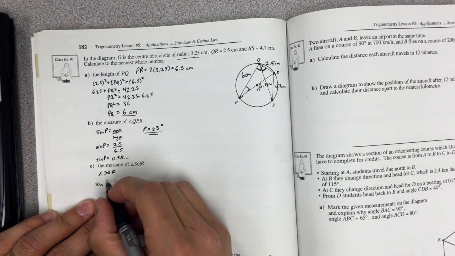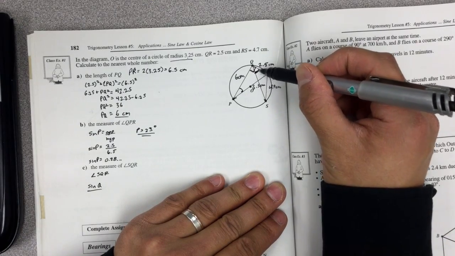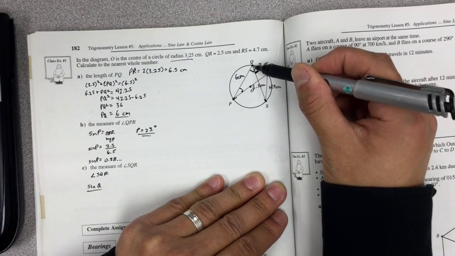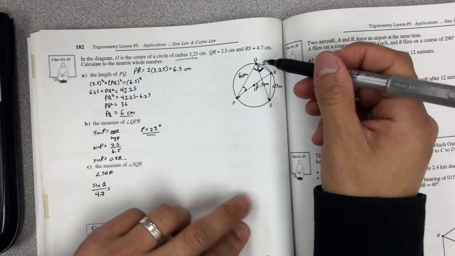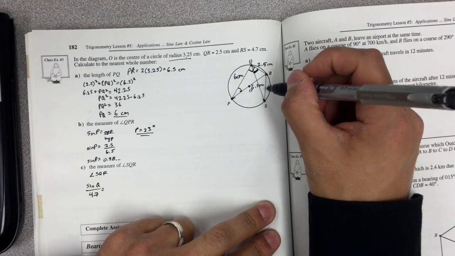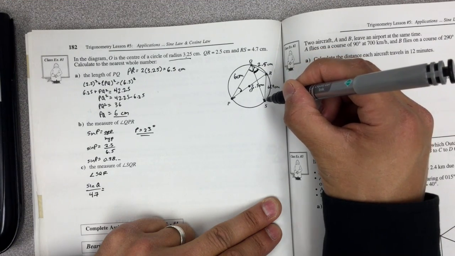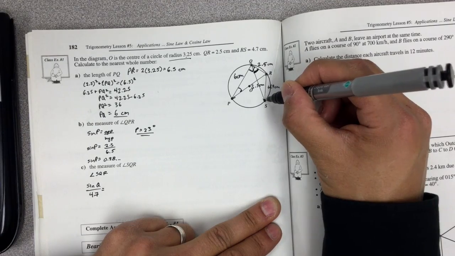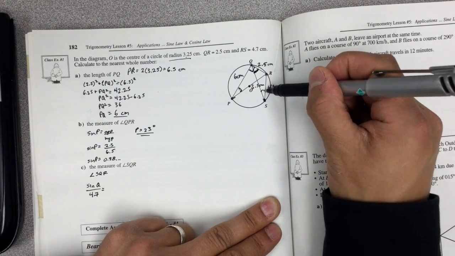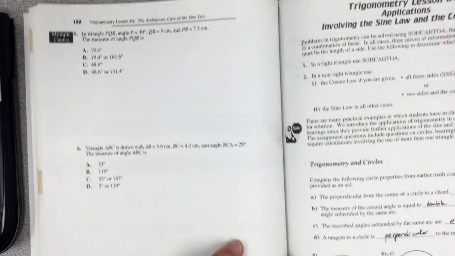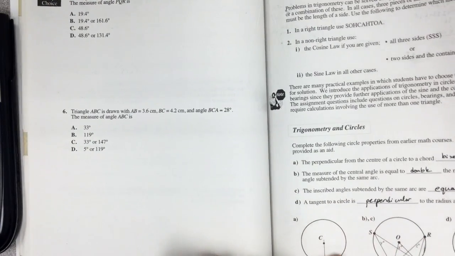And so let's see here. If I have sine Q, now sine Q, that's just right here, right? So sine Q is right here. And if I look at the opposite of that, the opposite of this is 4.7. Then I could use 2.5, and the opposite of 2.5 is S. Now, do we have angle S? And the answer is yes, because angle S is going to be equal to angle P over here, according to the inscribed angles subtended by the same arc are equal.